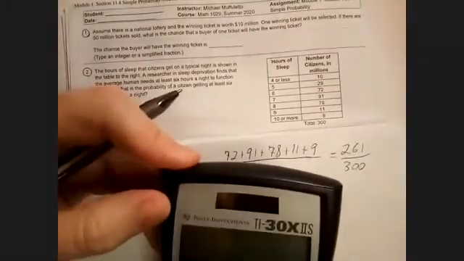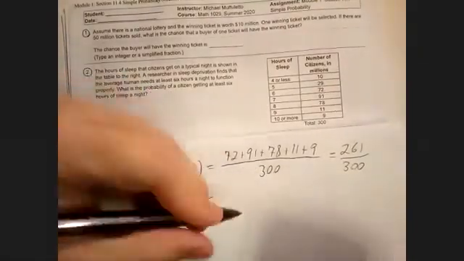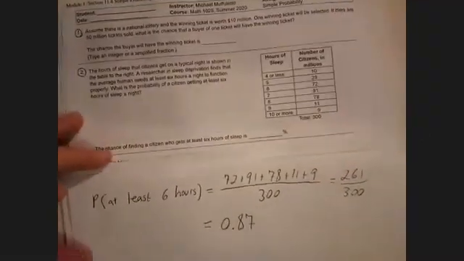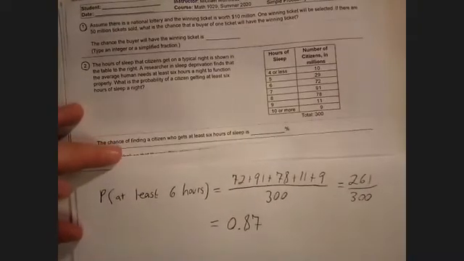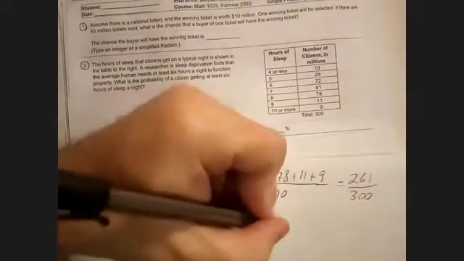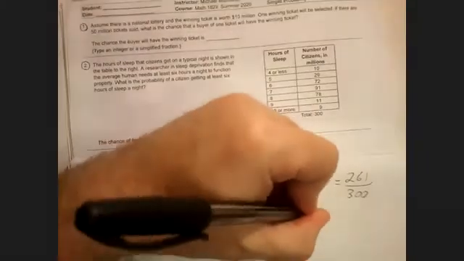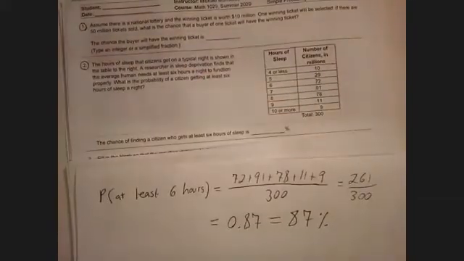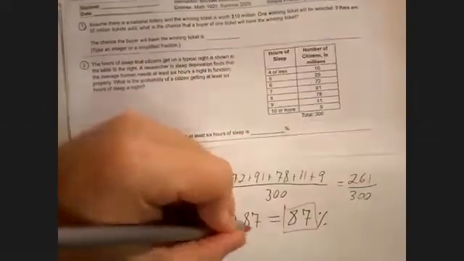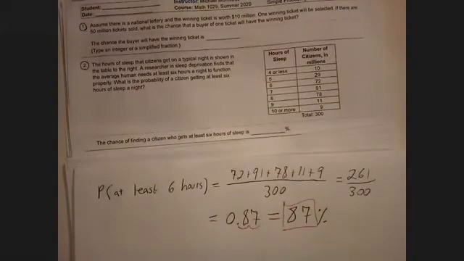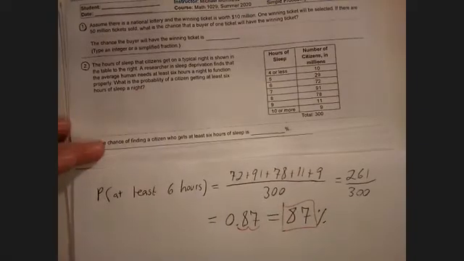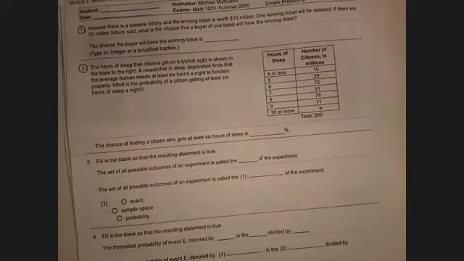So let's go ahead and work that out. I get a fraction, 0.87. But if you look at the answer, it wants it as a percent. So this is 87%. So that's the answer that they want. To convert a decimal to a percent, just move the decimal to the right. That's all on this page. I'm going to go to the next page.